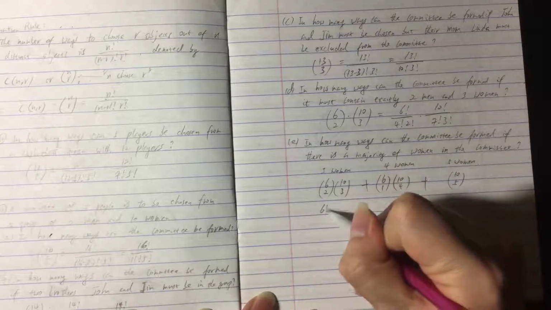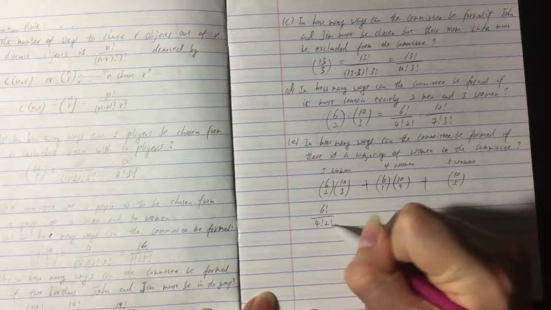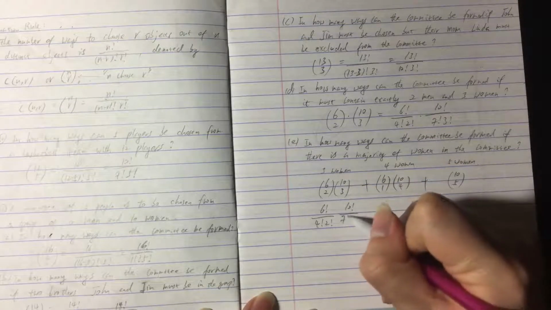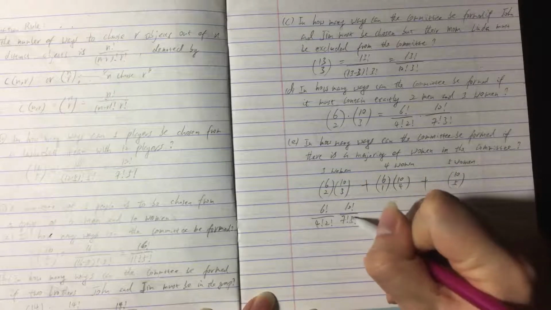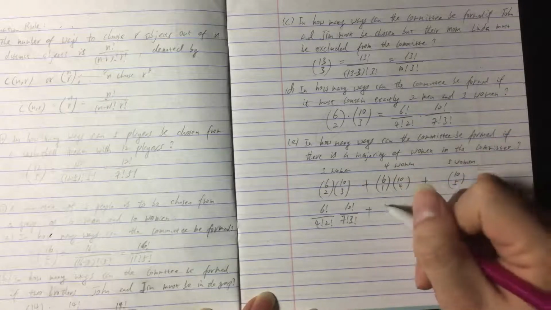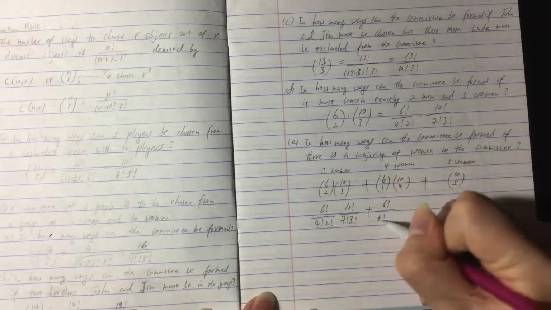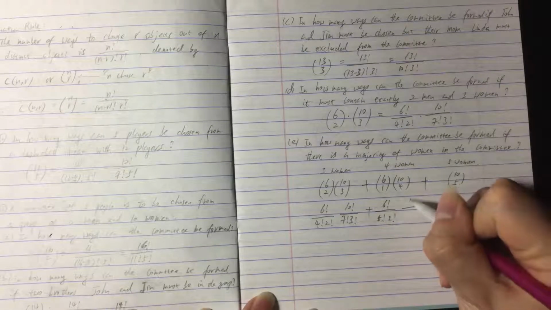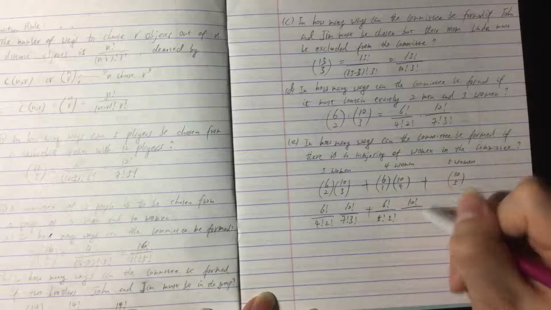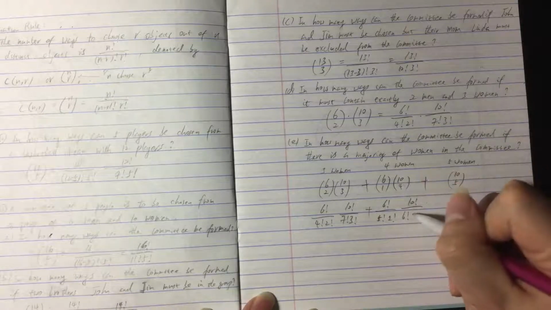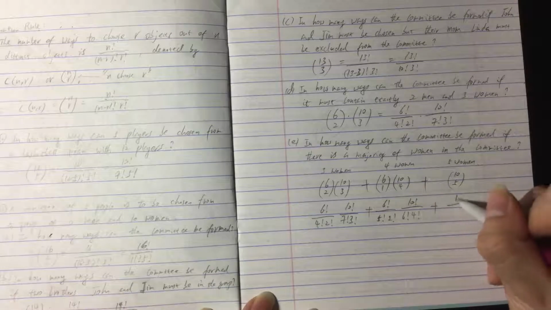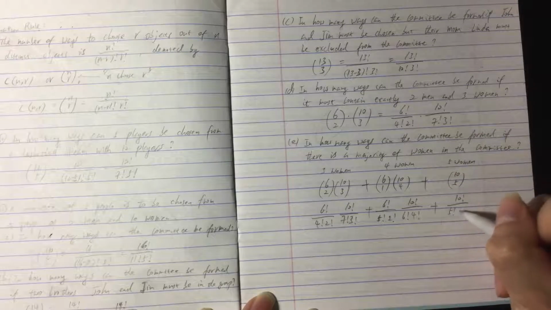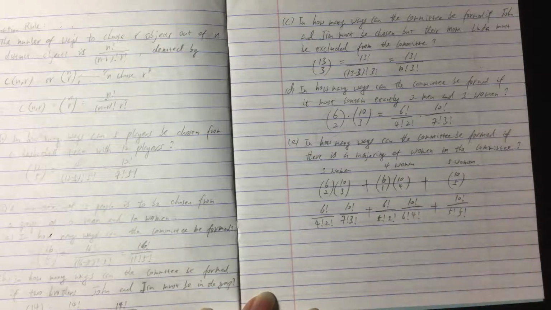6 choose 2 is 6 factorial over 4 factorial times 2 factorial. 10 choose 3 is 10 factorial over 7 factorial times 3 factorial. 6 choose 1 is 6 factorial over 5 factorial times 1 factorial. 10 choose 4 is 10 factorial over 6 factorial times 4 factorial. 10 choose 5 is 10 factorial over 5 factorial times another 5 factorial. Use your calculator, you can get an answer.